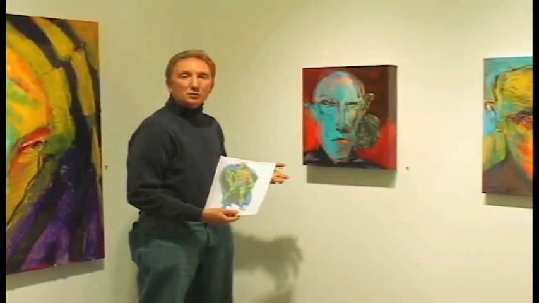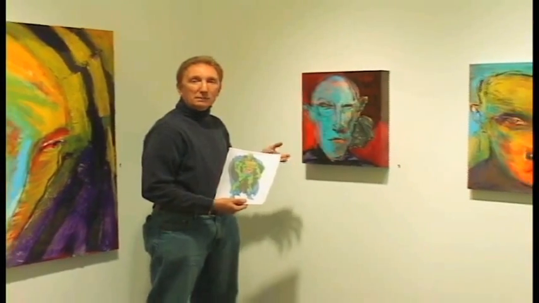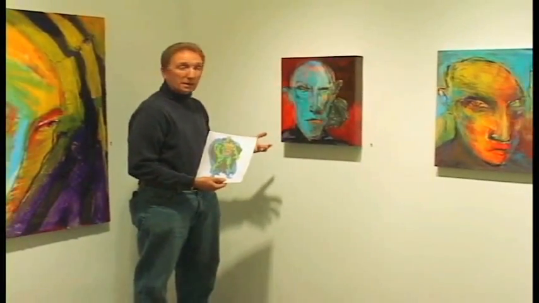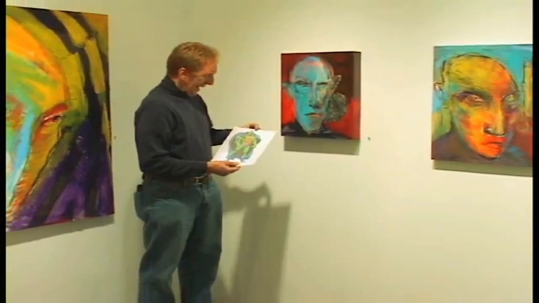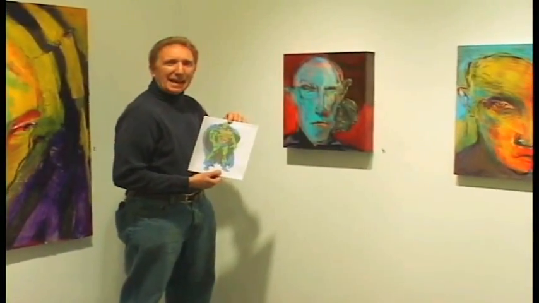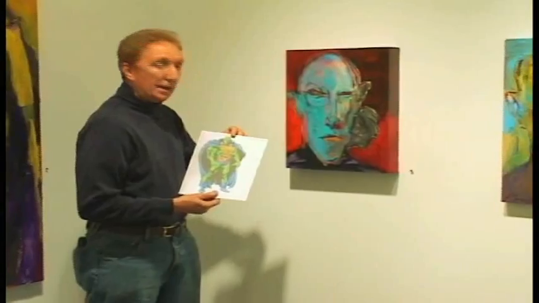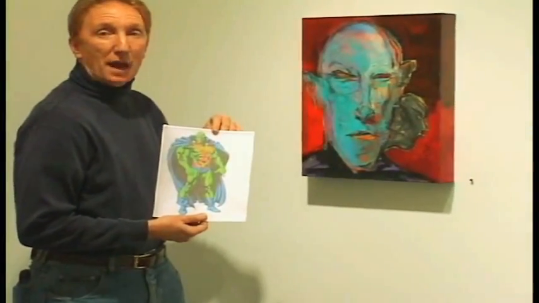Quite often I'm asked, Reed, why do you do large male heads that are bald and painted in different bright colors? It's a reasonable question. I don't have a logical answer. I think it has something to do with, again, my love of comic books.